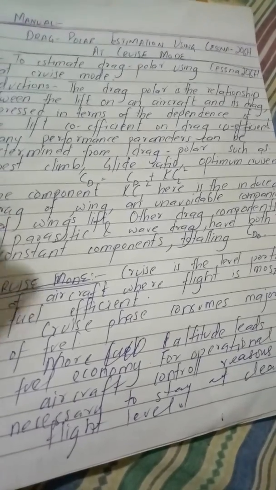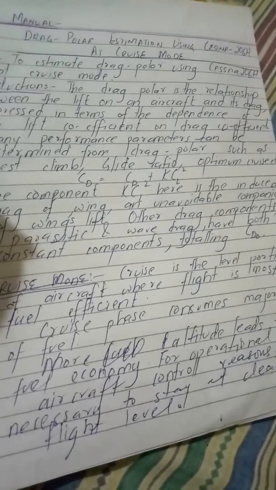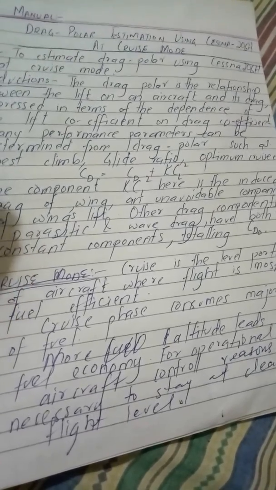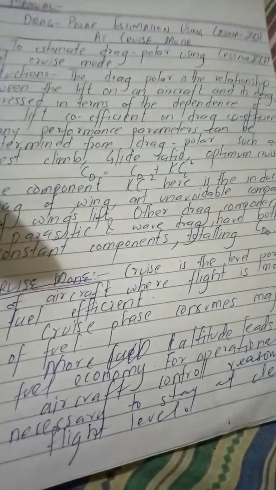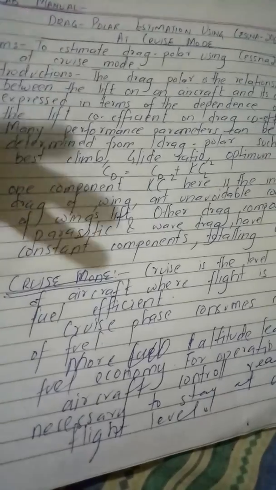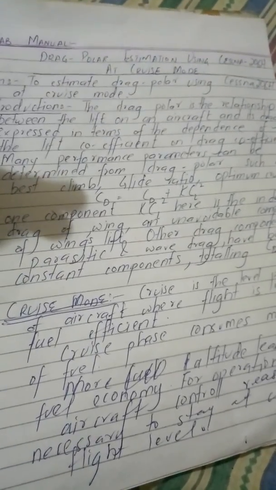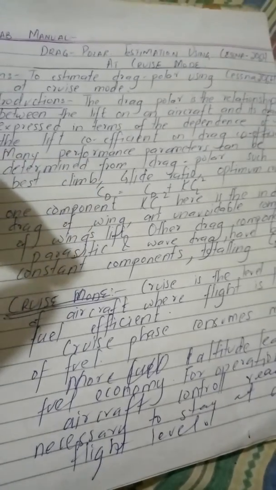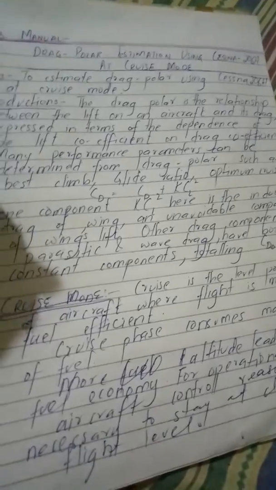K CL squared is the induced drag of the wing, and CD0 is basically the total of the parasitic and wave drag. So we have gone through the introduction about what the drag polar is, and obviously it is the estimation or approximation we're going to apply on the aircraft, which is the Cessna 206H, at cruise mode.